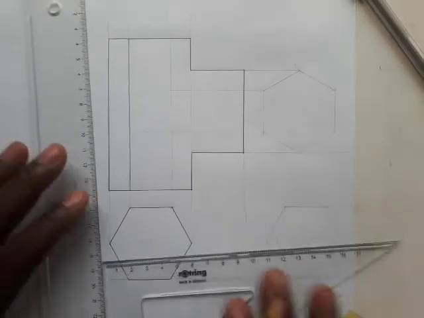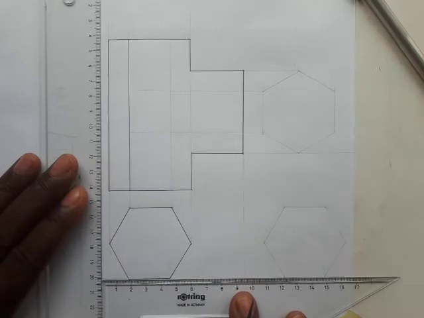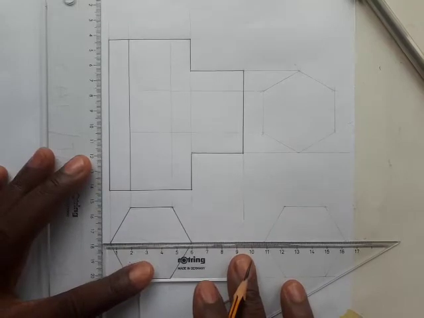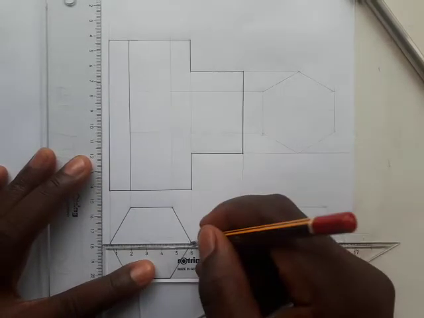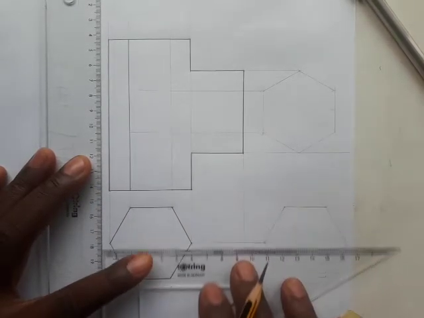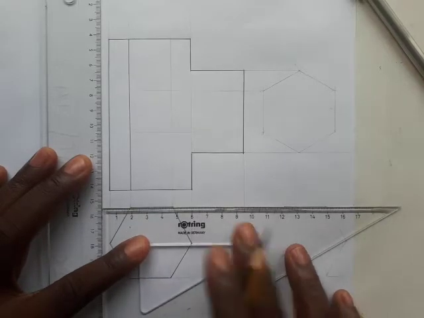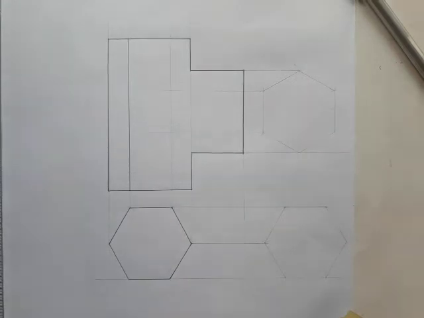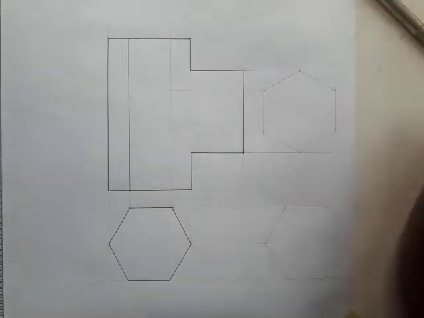So if you just draw those lines, align your set square and transfer lines properly to this point here, you see they will just correspond, and then this here corresponds there. Okay, all right, so now what I'm going to do next is number this.